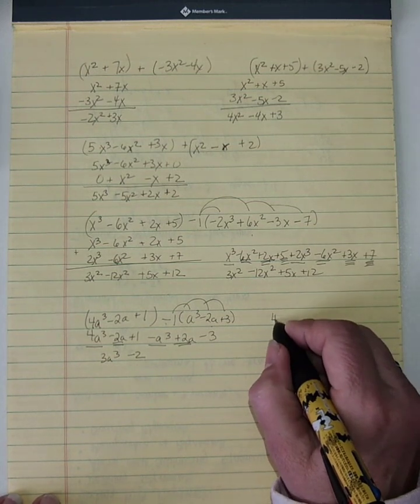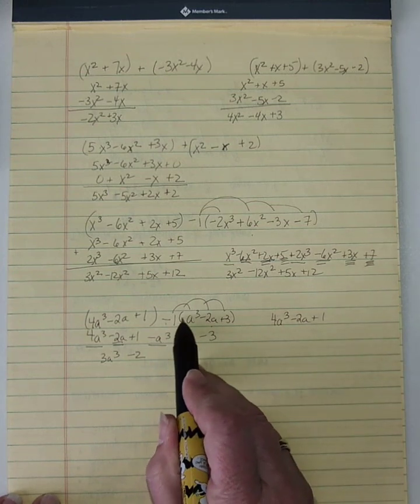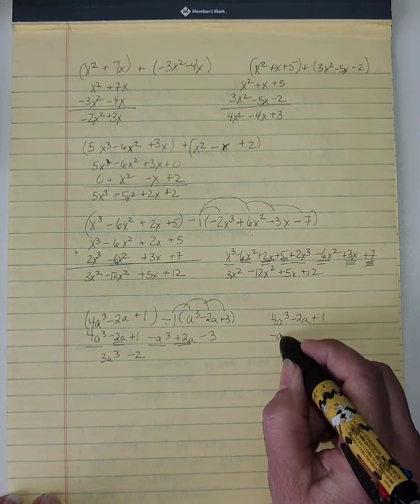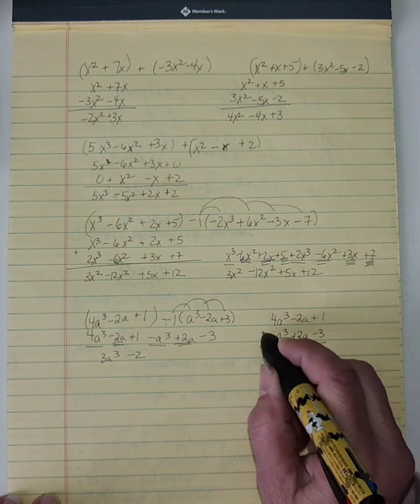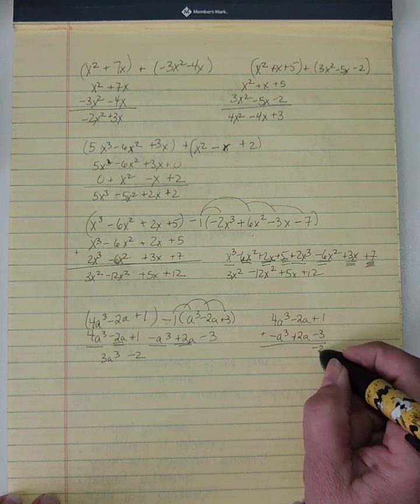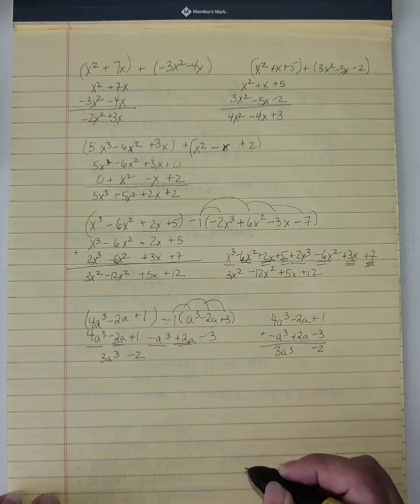And again, you could stack it, making sure you distribute the negative 1 in there and say negative a cubed plus 2a minus 3, and then add them. That's your 0, so I'd have 3a cubed minus 2.